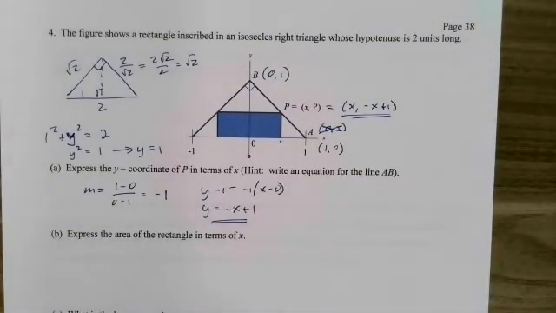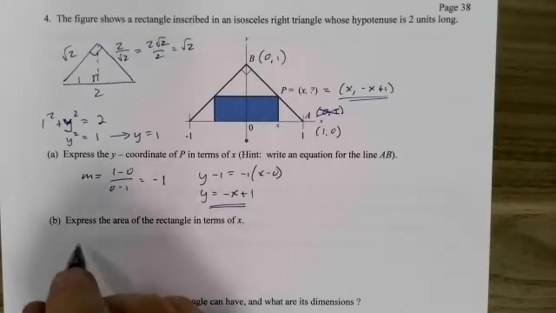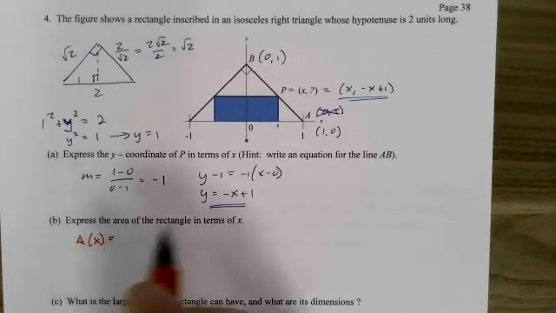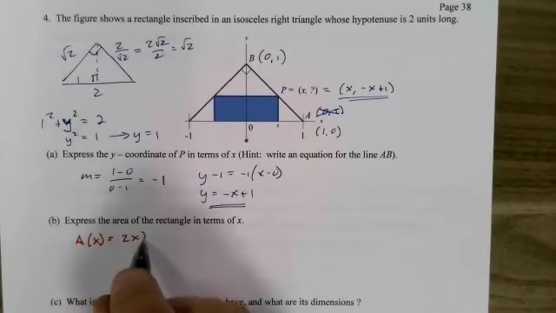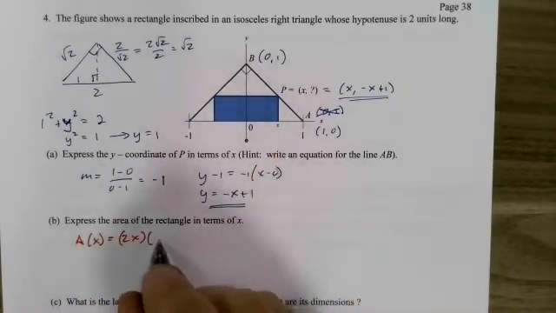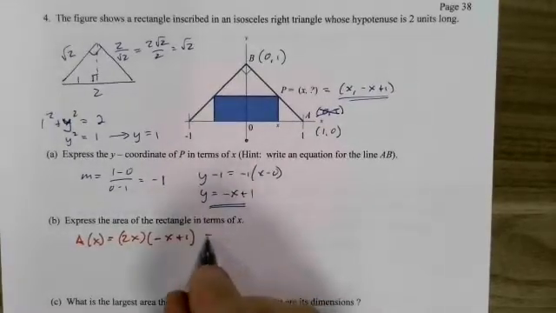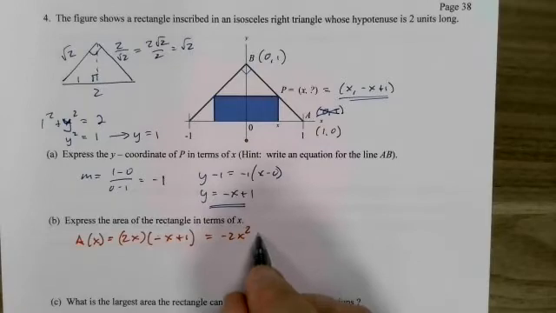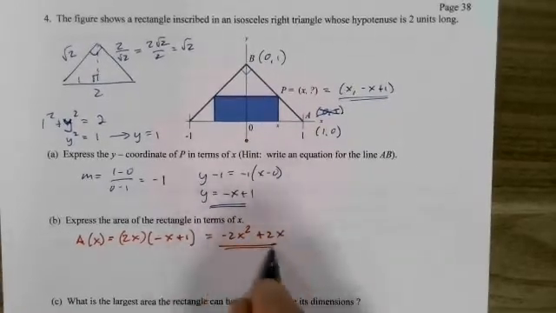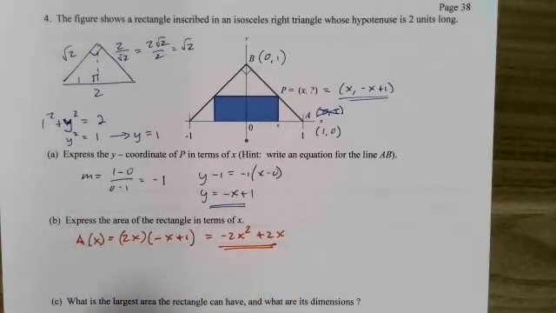Express the area of the rectangle in terms of x. Area in terms of x equals 2x times negative x plus 1, also known as negative 2x squared plus 2x. To find the largest area of the rectangle, we take A prime of x equals negative 4x plus 2. Negative 4x plus 2 equals 0. X equals 1/2.